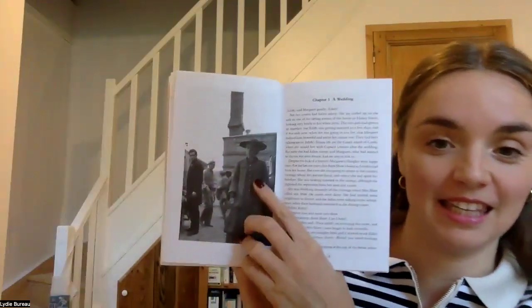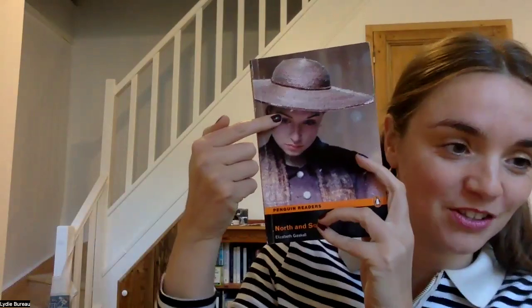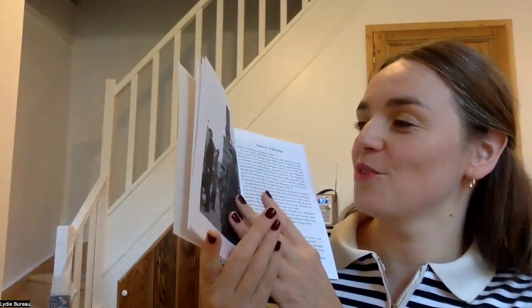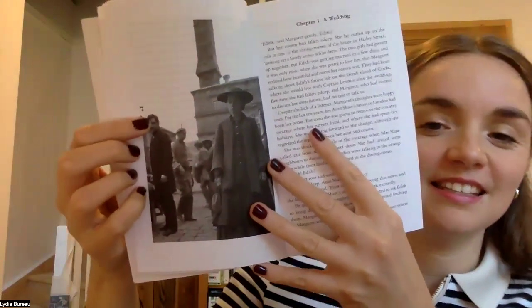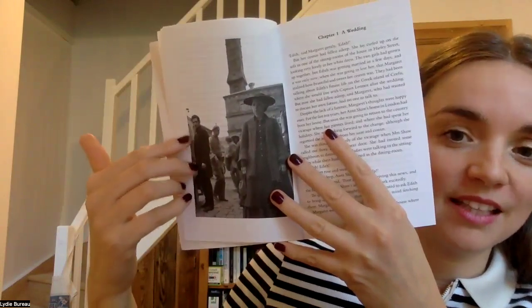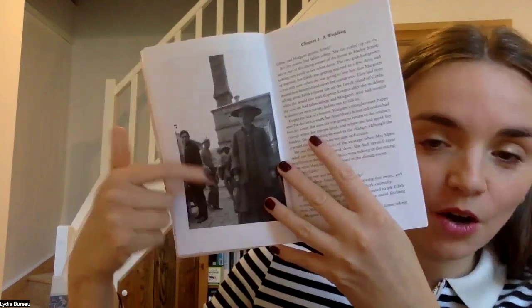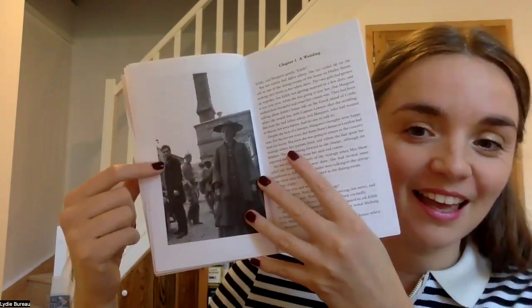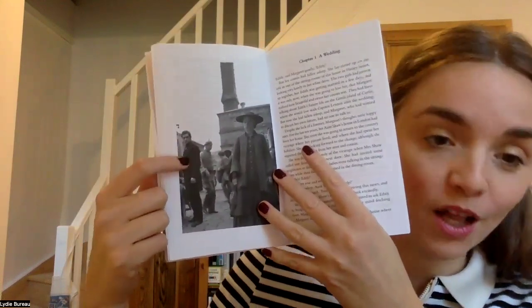And you can see here the actress playing Margaret, which is this actress here. And here you have Mr. Thornton, and they are outside on the premises of the factory, sorry. So Mr. Thornton is a mill owner.